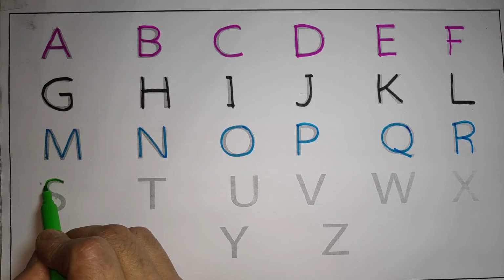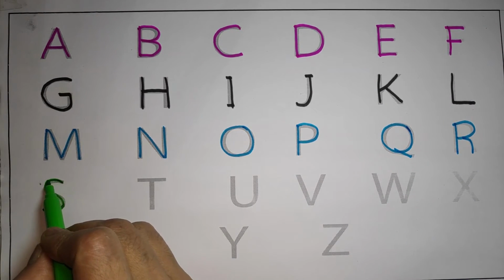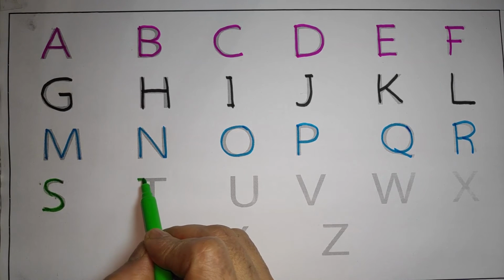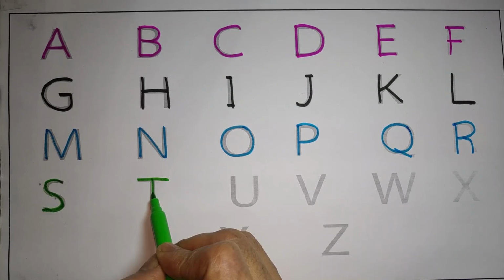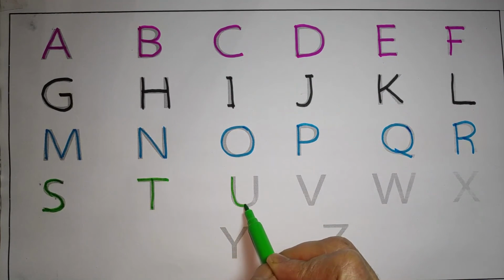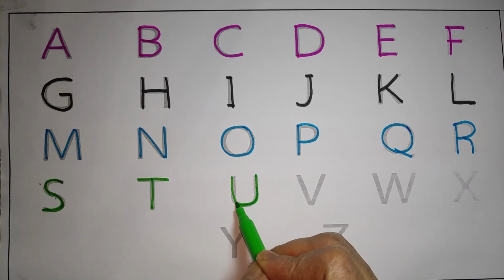S for sun. S for sheep. T for tree. T for tent. U for umbrella.